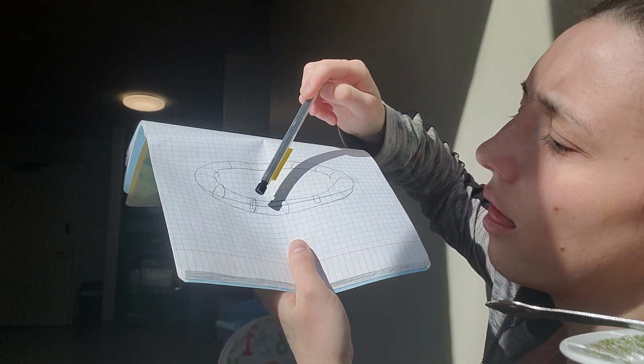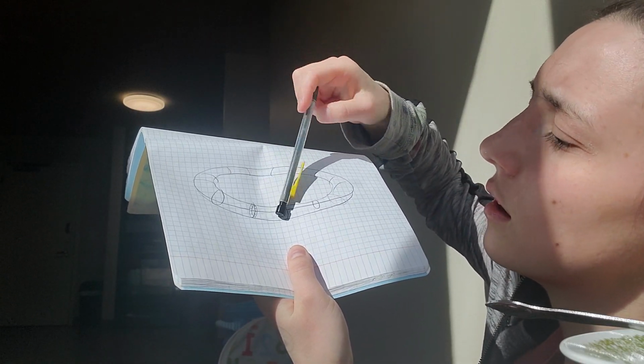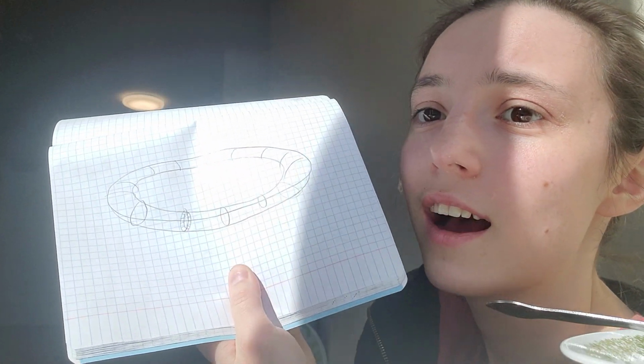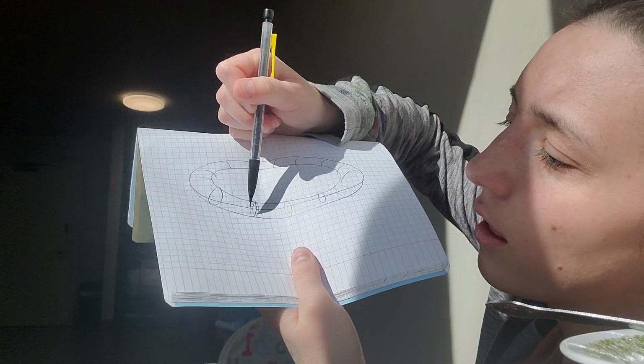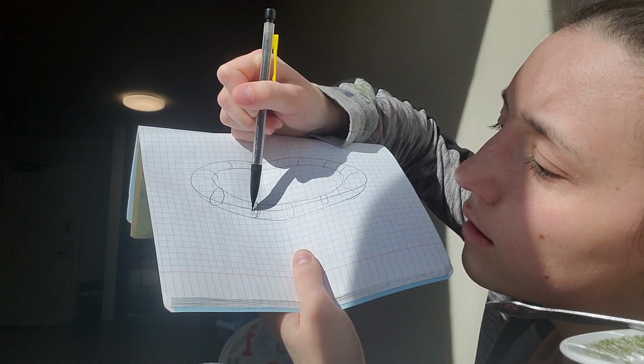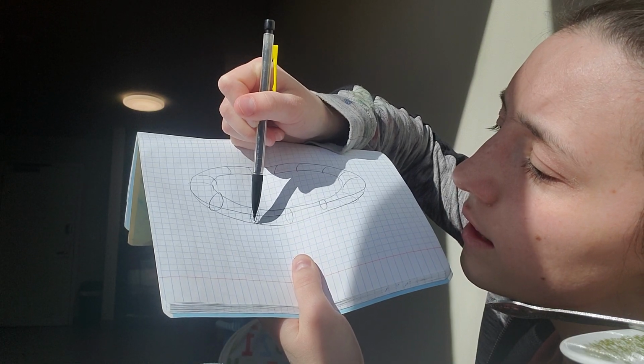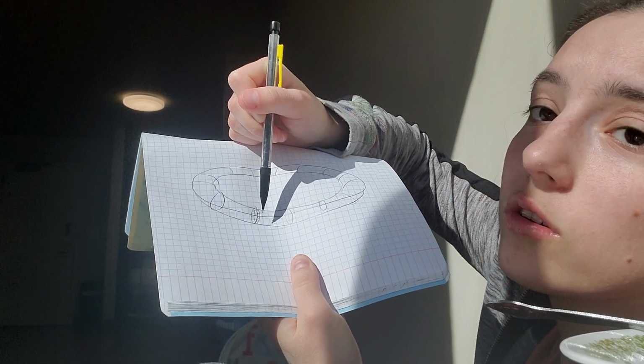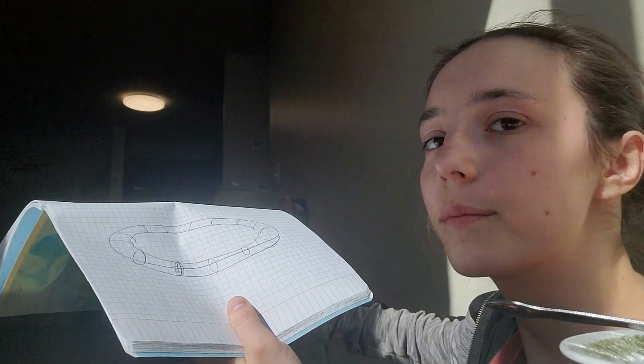But then that torus would have inside of it these toruses filling it up in this direction, right?